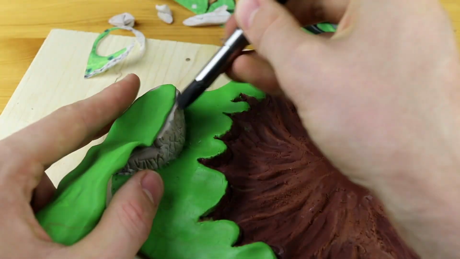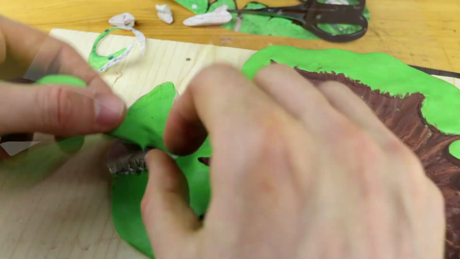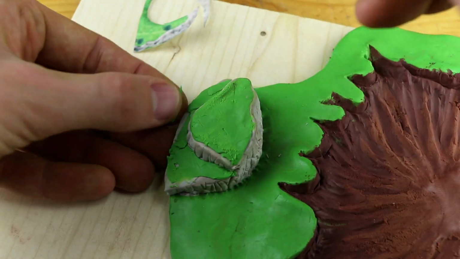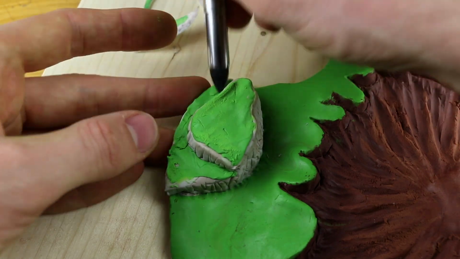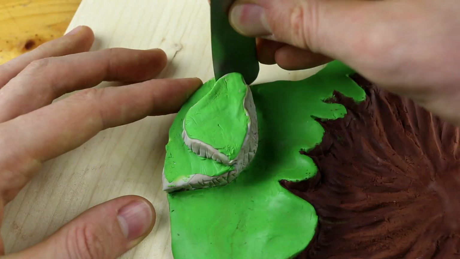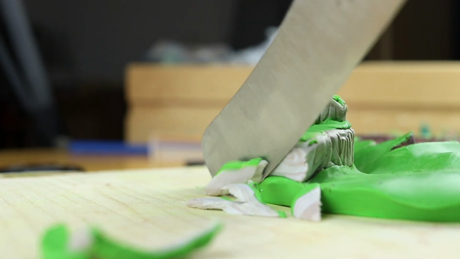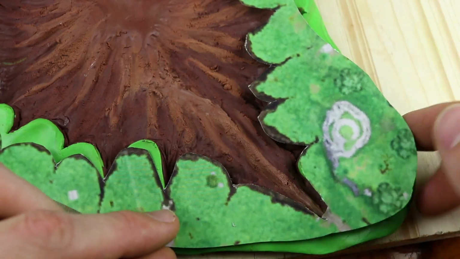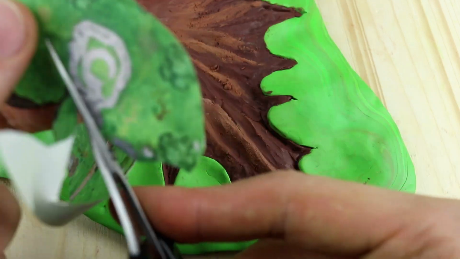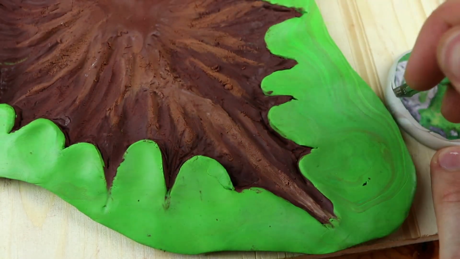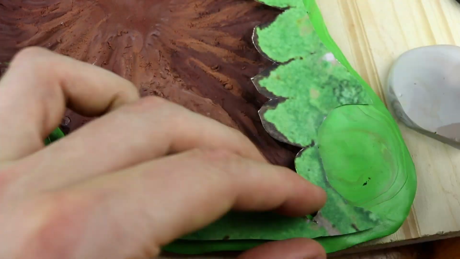Now all we have to do is to cover it with green grass. So just put it on top, a very, very thin layer of green clay. It's really like painting. It's like painting an oil painting, a scenery. So this will be the second mountain on the right side.